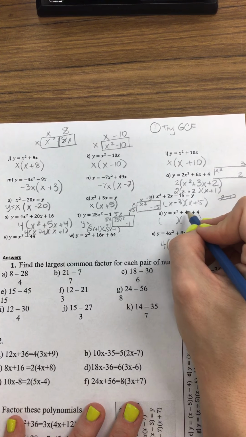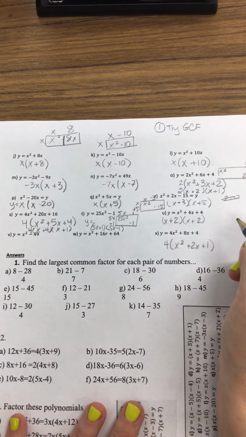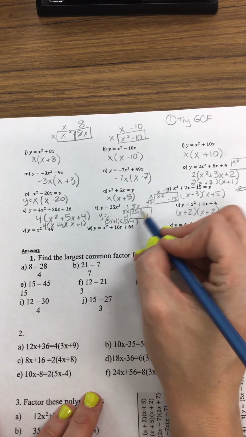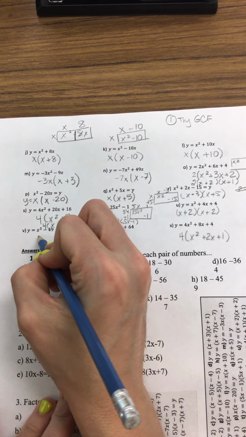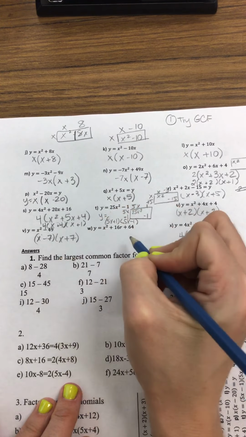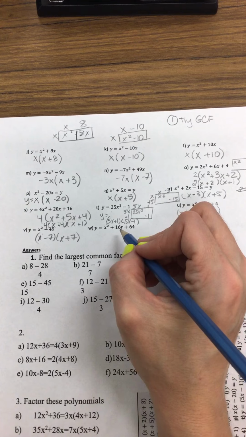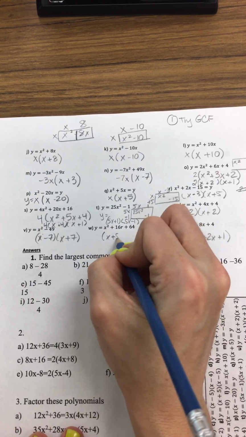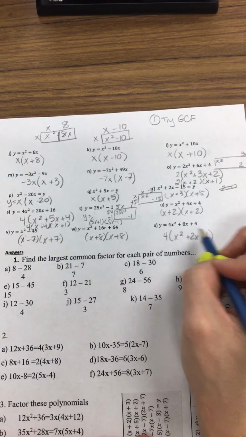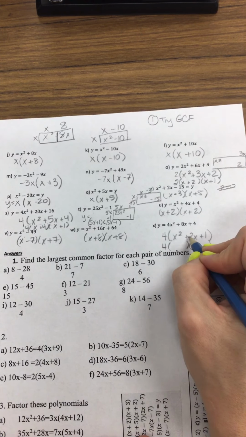Multiplies to give me 4, but adds to give 4. 2 and 2. This is the difference of squares question. It's the one where the diagonals cancel each other. That's why I don't have a third term. Multiplies to give me 64, but adds to give me 16. 8 and 8. Now double check to see if your remainder can be factored further, and it can. Multiplies to give me 1, but adds to give me 2.